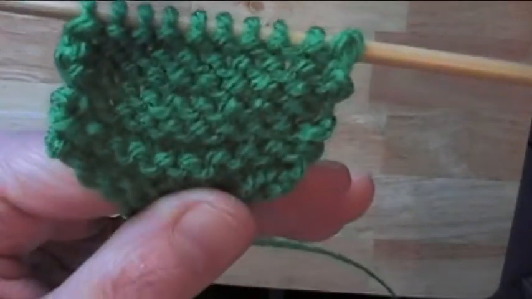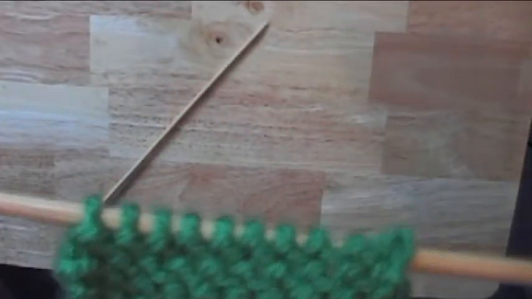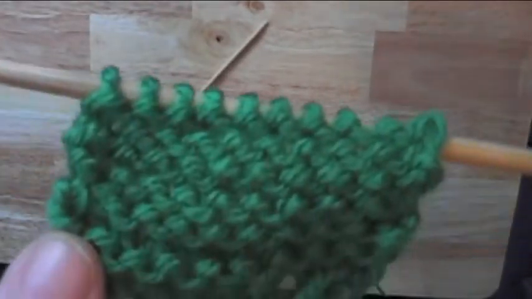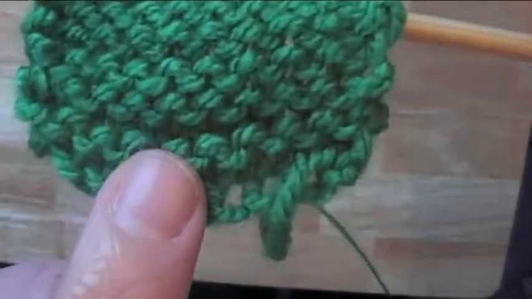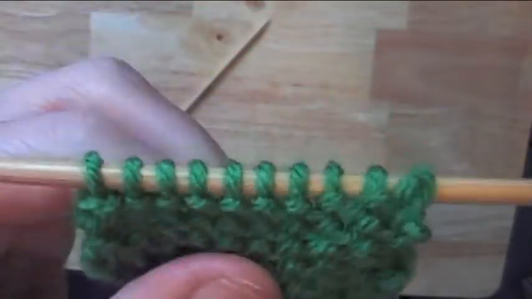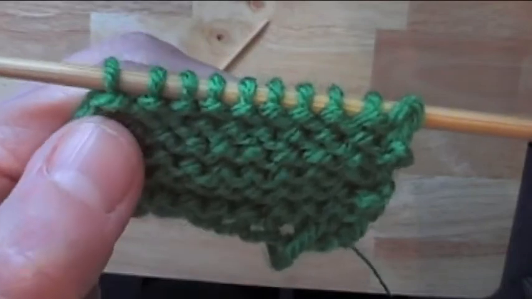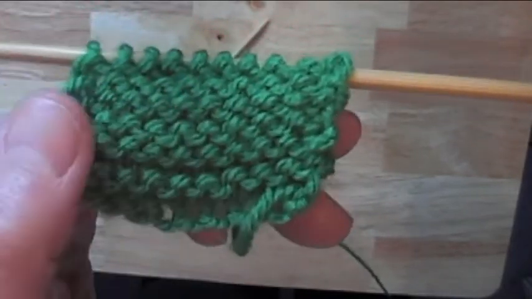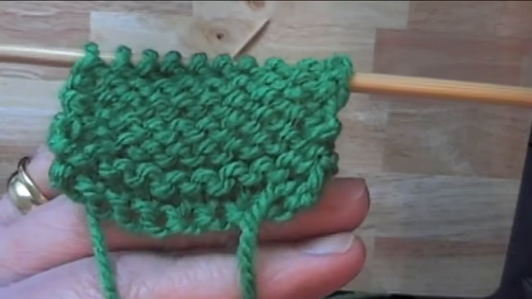If you look at this here, this is the back. These stitches here are when it was just purl, whereas these ones here are the stocking stitch. Can you see that? There's a difference, isn't there?